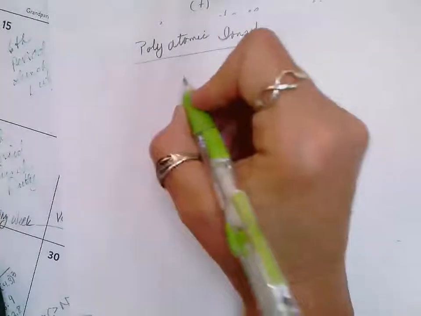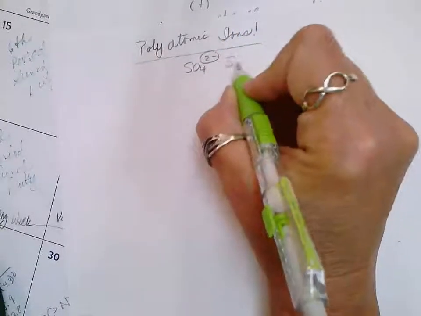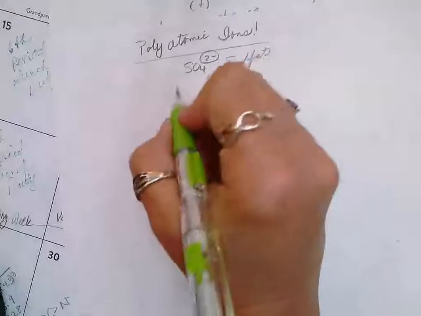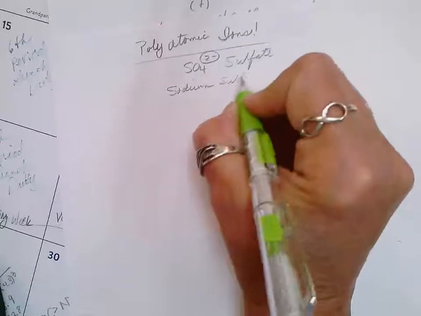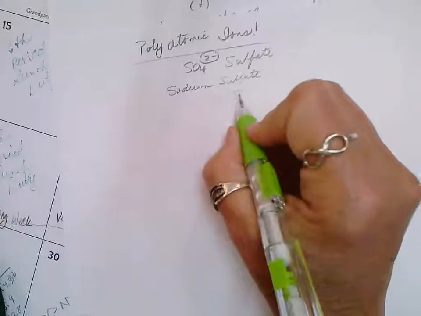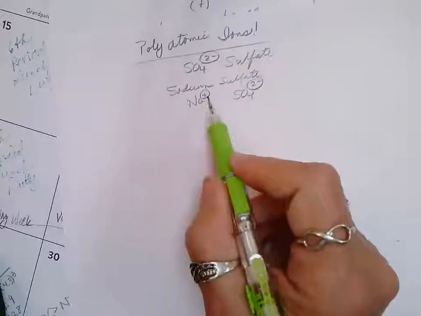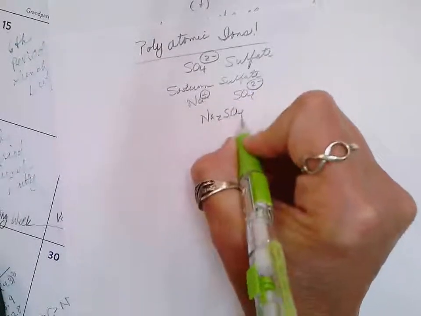An example of that would be something like SO4 2-, which is a sulfate ion. The sulfate ion stays together exactly the way it is. So if I wanted to do sodium sulfate, I would first want to write my 2 ions. So sulfate is SO4 2-, sodium is Na+. So to make this equal 0, I'm going to need 2 sodiums for 1 sulfate. So it'll be Na2SO4.